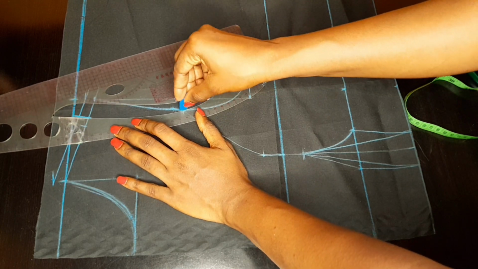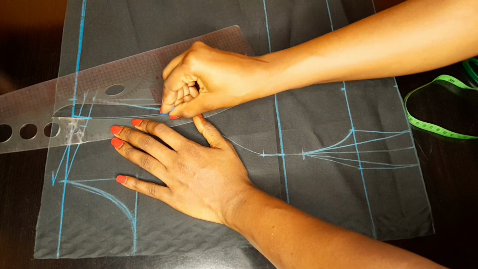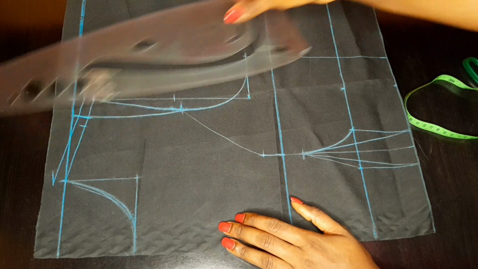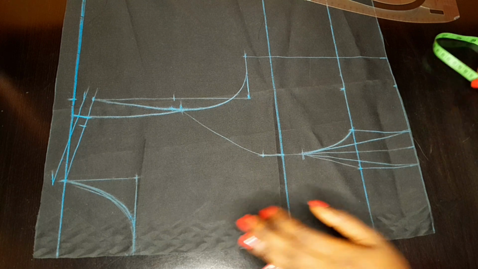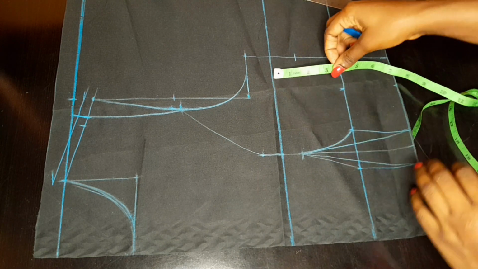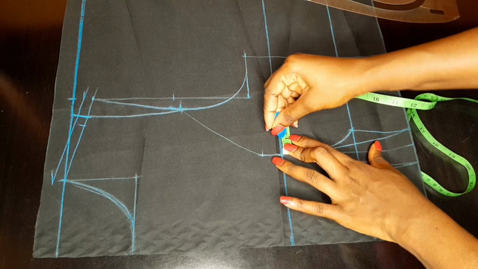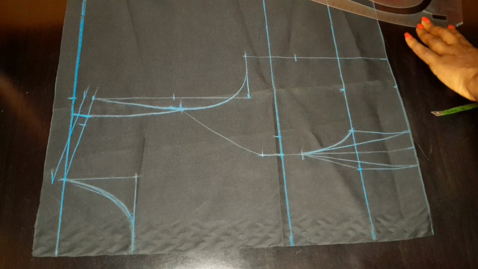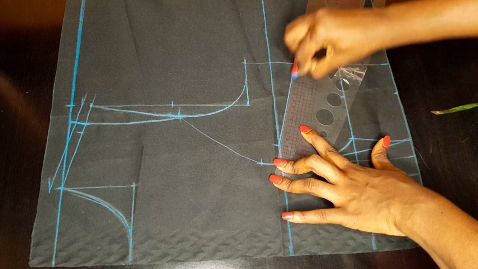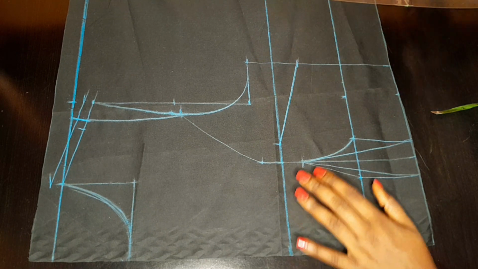Don't forget, locate the midpoint of your armhole. You either come down with ½ inch from the midpoint or not, it's fine. You can see there's really no difference. Come down from the bust point by 1.5, go in from the bust point by 1 inch and connect. This is me taking the bust dart.